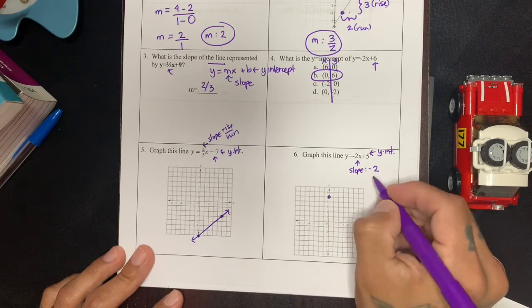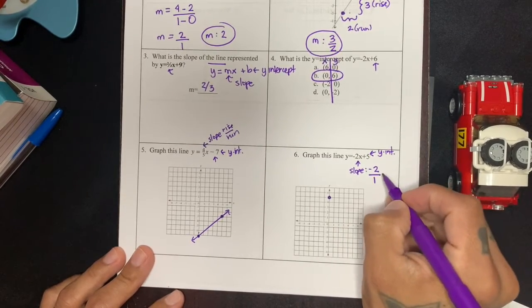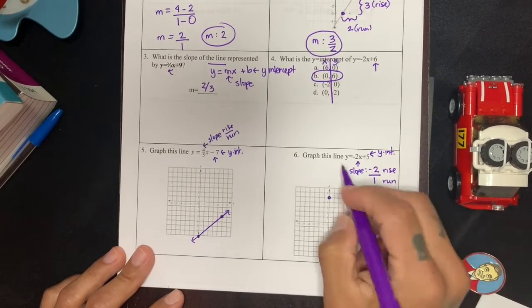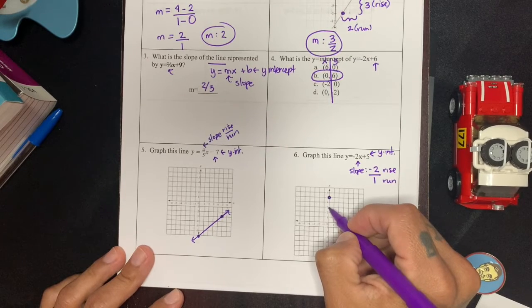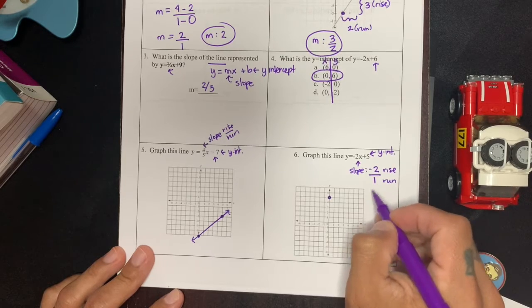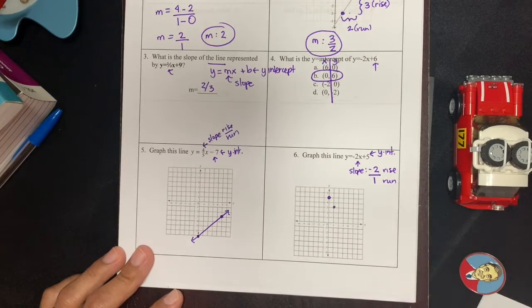And then if my slope is -2, it's the same as having a rise of -2 and a run of 1. So that means I'm going to go down 2 units, 1, 2, and then go in the positive direction 1. So it's 1, 2, and here would be my next point.